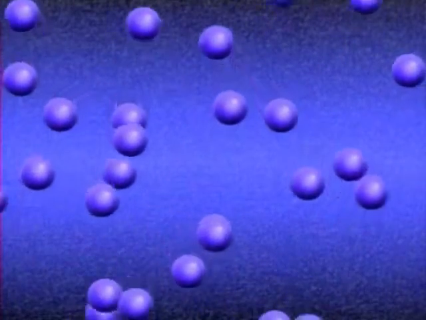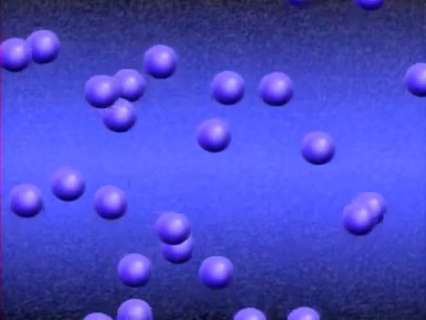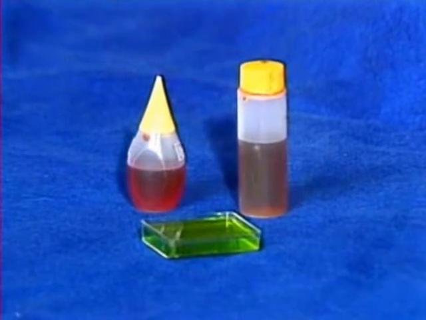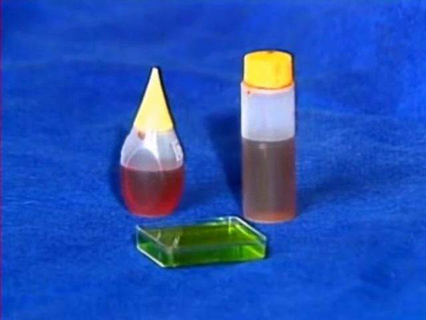The ability of liquid molecules to move over each other is what enables liquids to flow. Another characteristic of liquids is that they assume the shapes of their containers.